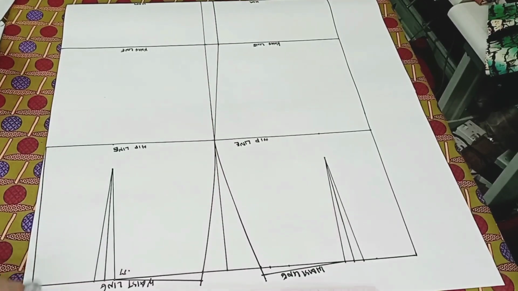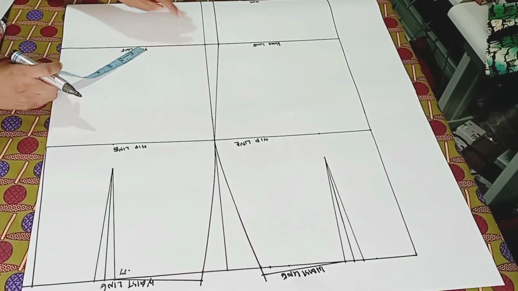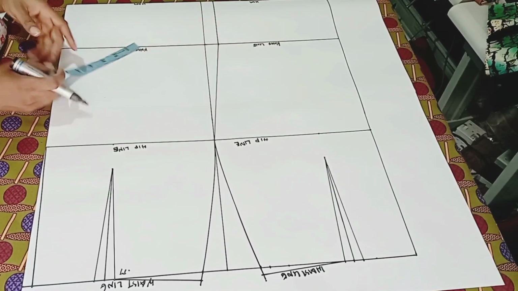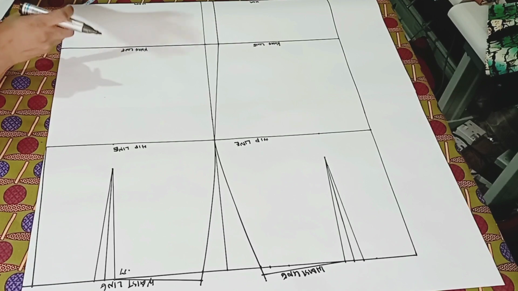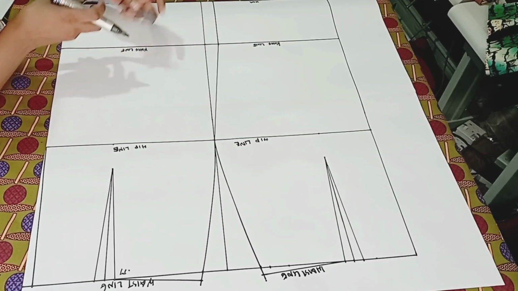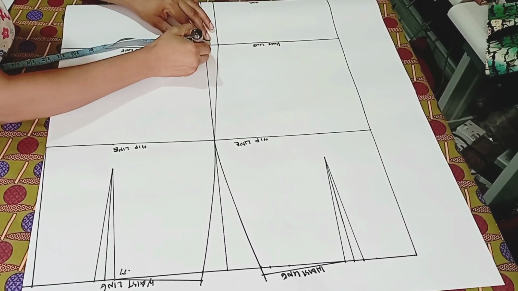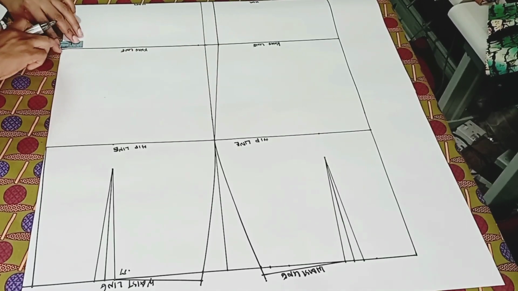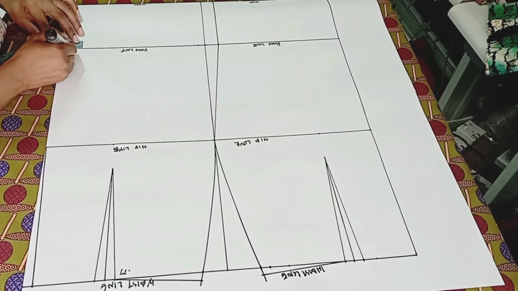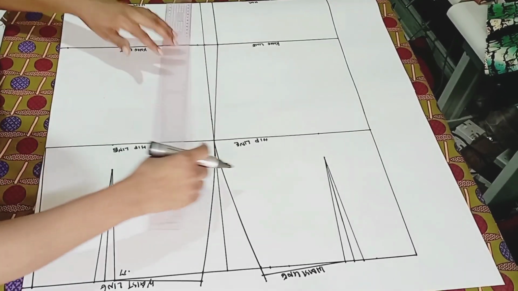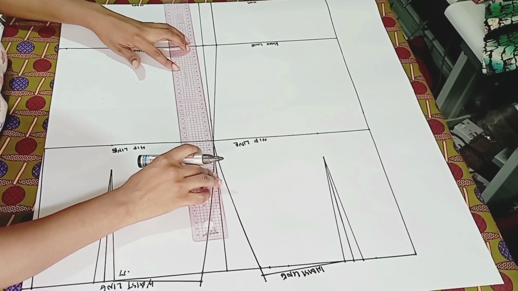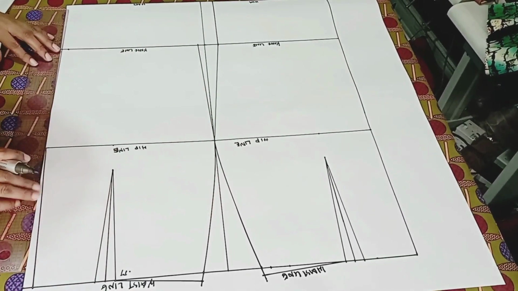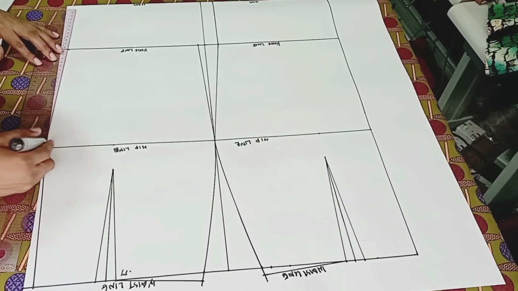I will come to the back right now, and I will divide that 1 inch. Remember, it's a 1 inch knee tightening we did. Now for the back, I'm going to divide that 1 inch into 2 equal halves to give me 0.5, 0.5 each. So I'm going to impute that 0.5 to this point, and I will impute the 0.5 also on this point. Like so. I will connect my line like this, all the way. I will come here as well and do the same thing.